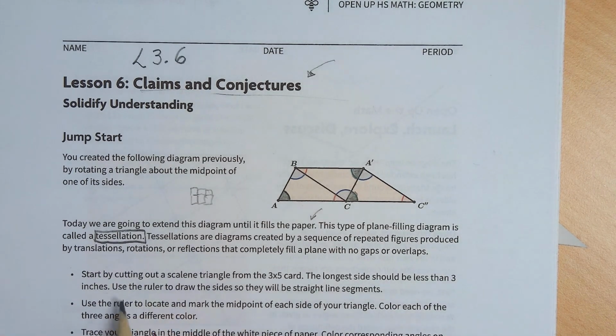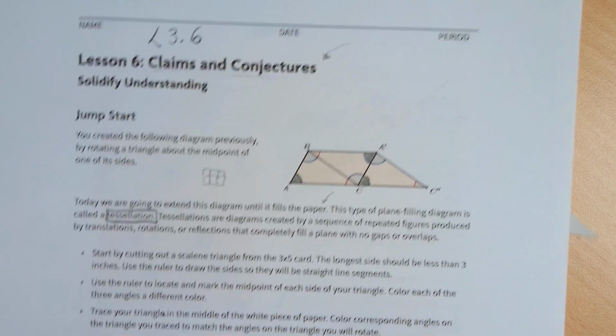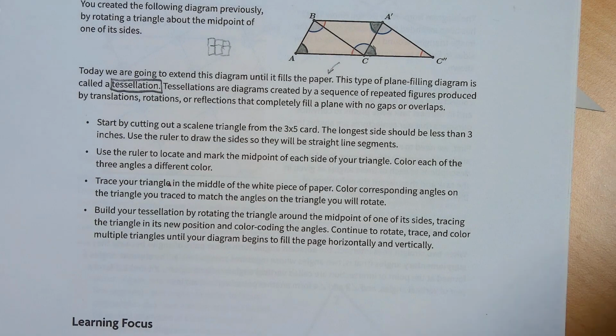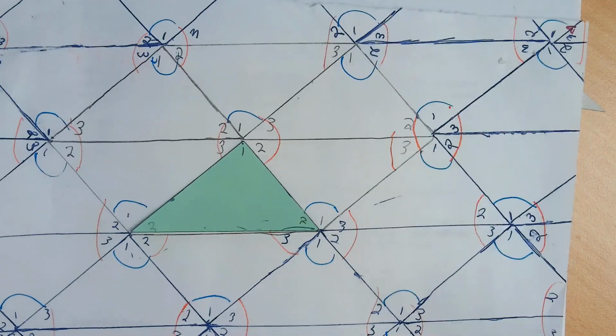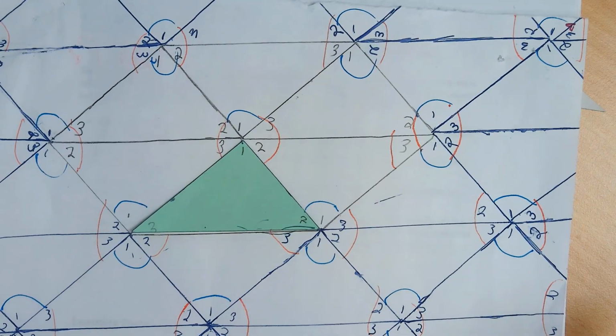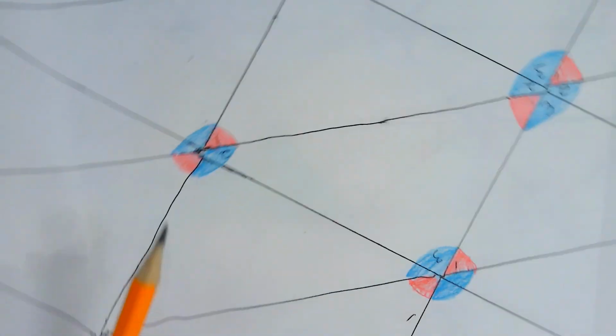Okay, we already did this. Ruler, trace a triangle, build your tessellation. Here are some examples of some tessellations. This person used this triangle. This person used a slightly larger triangle. We'll come back to these in a second.